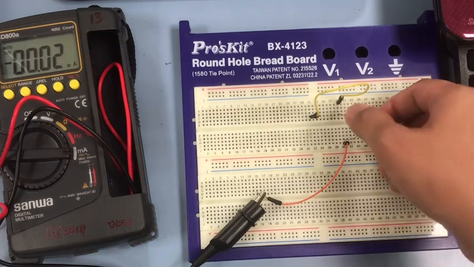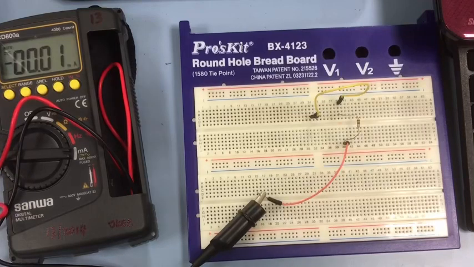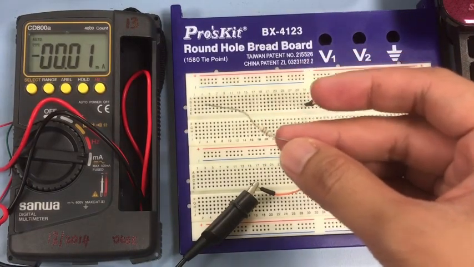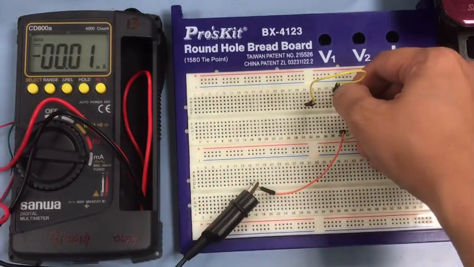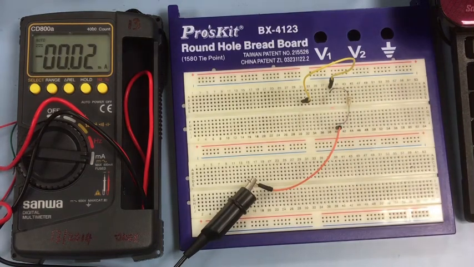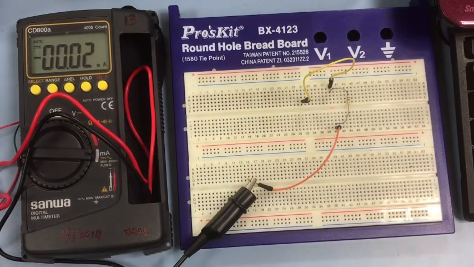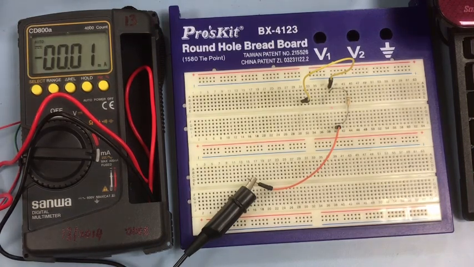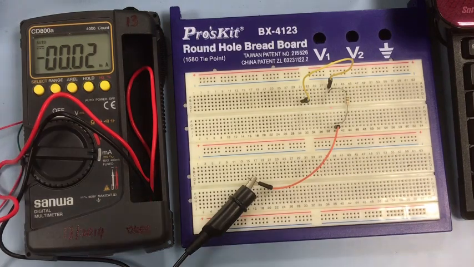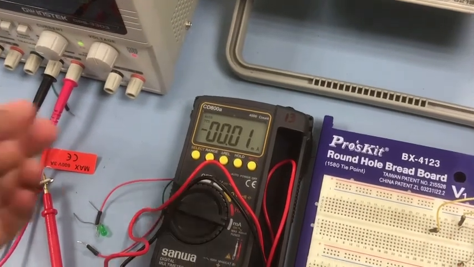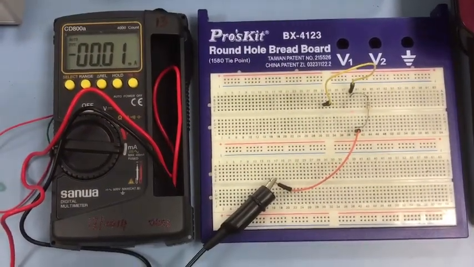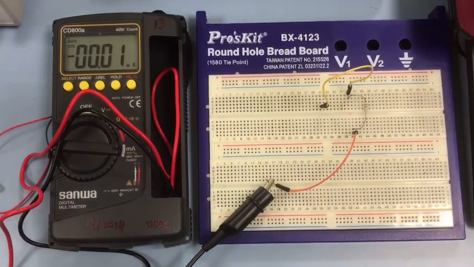Now we will change the resistor to 150 ohm. So this is the 150 ohm resistor. Connect it here and here. We will continue again from 2 volt. That is the power supply, I change the voltage here. So this is 150 ohm, we will start from 2.